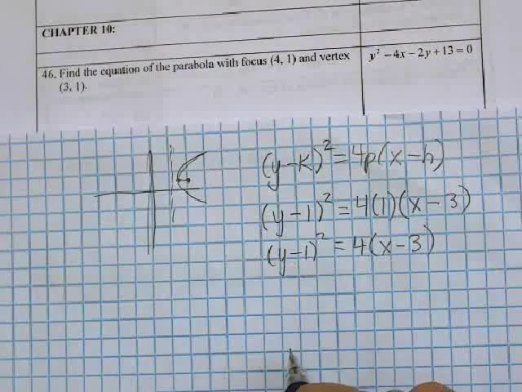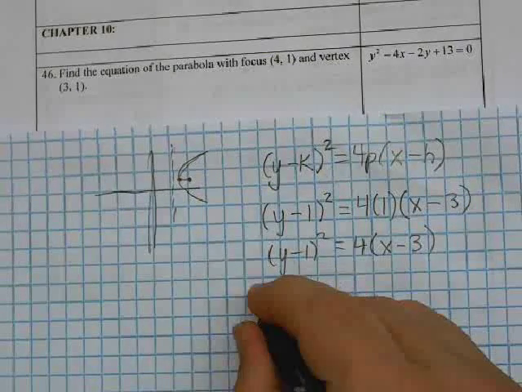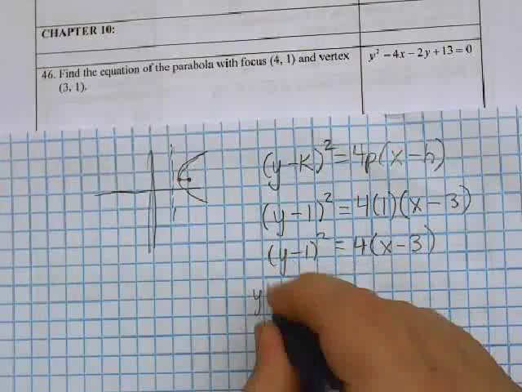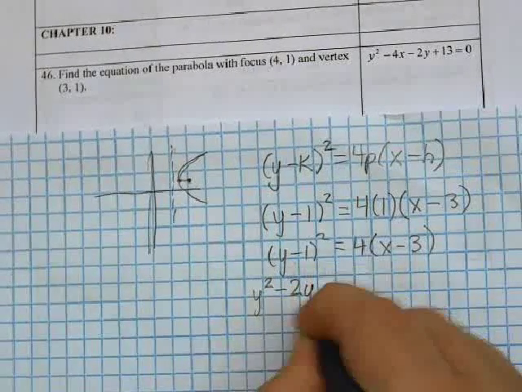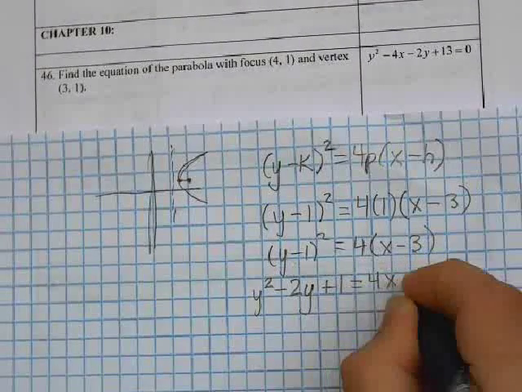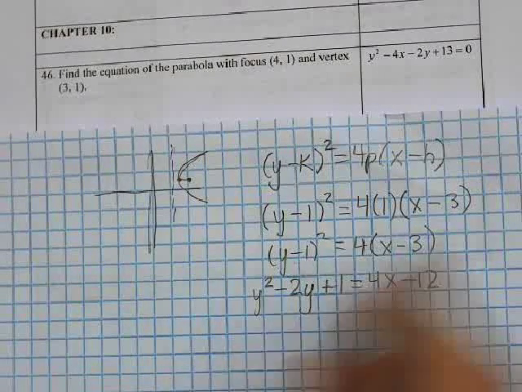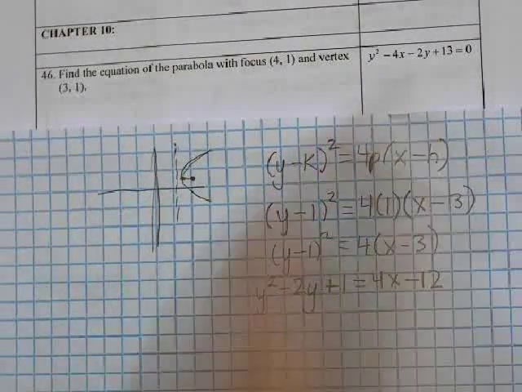So for the test, I'd accept this as the answer. Now, this is just in general form. All they did was get rid of all the parentheses. And then they subtracted 4x and added 12 to both sides. And that's how they got that answer.